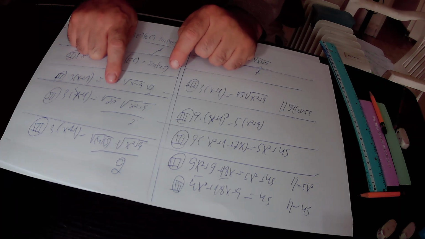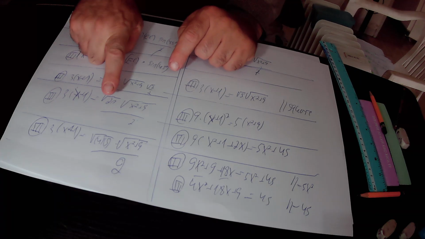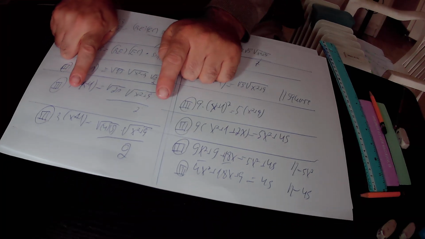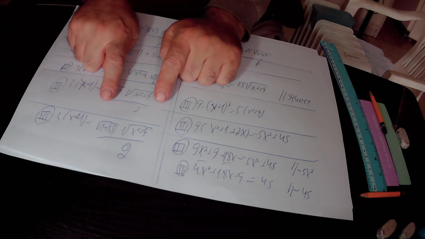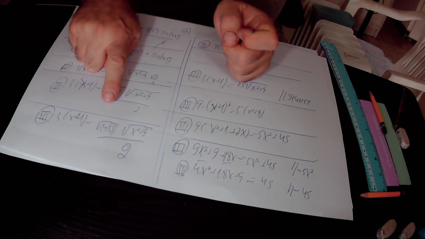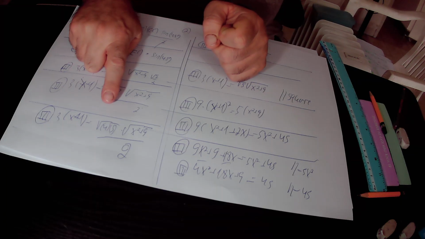Twenty is 4 times 5, so we substitute 20 by 4 times 5. So inside the root we have 4 times 5, so in total we find that 3 times x plus 1 equals the square root of 4 times 5 times the square root of x squared plus 9 over 2. The square root of 4 is 2, so we took 4 out of the root, and inside the root we are left only with 5.